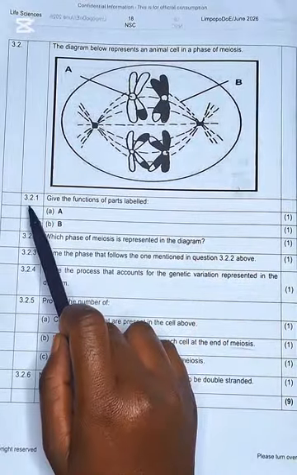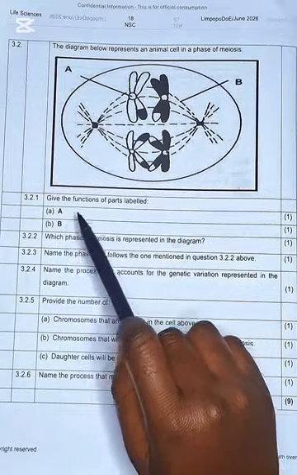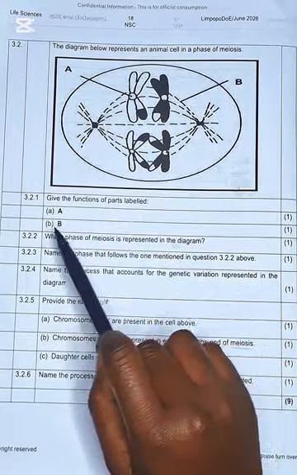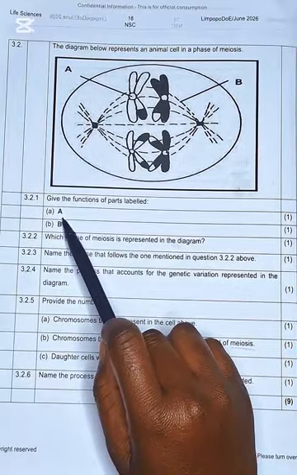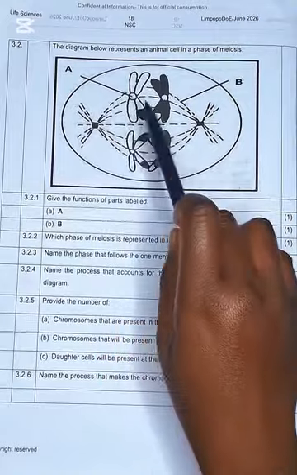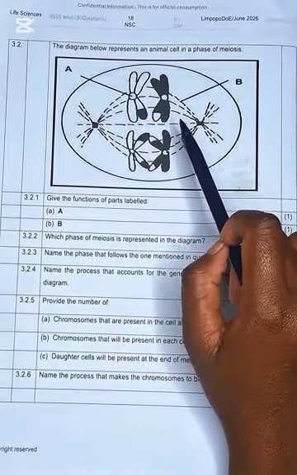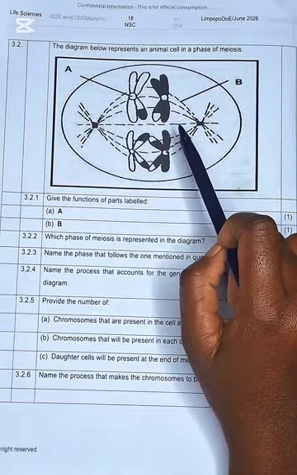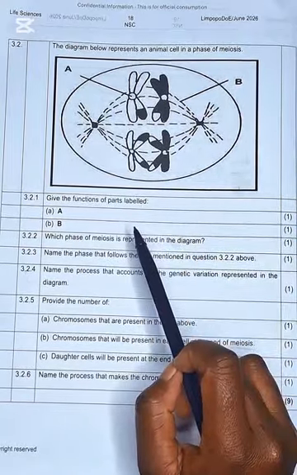So question 3.2.1 says, give the functions of the parts labeled A. Now, we've already mentioned that part A is the centromere. Now, the function of the centromere is to hold the sister chromatids together.